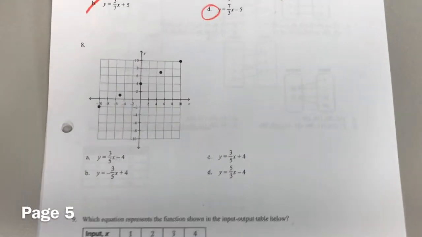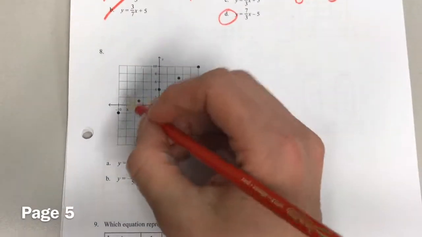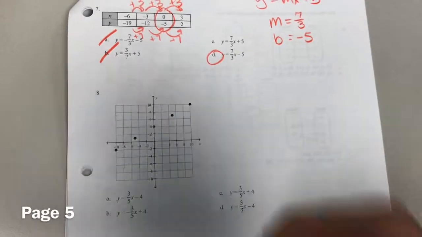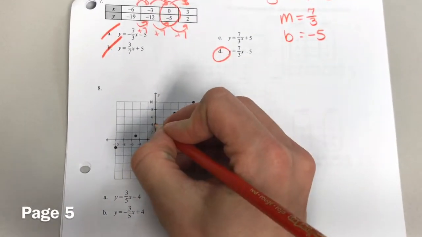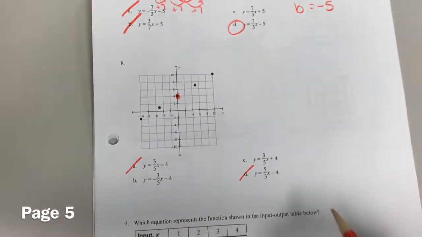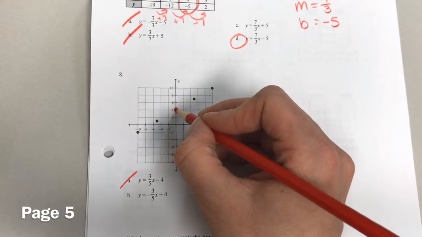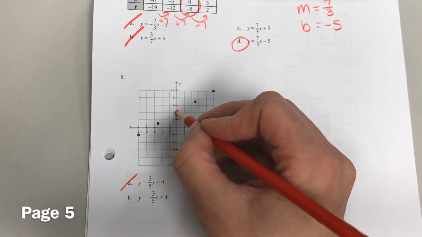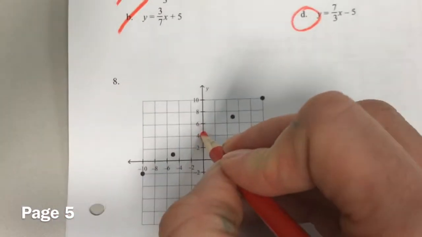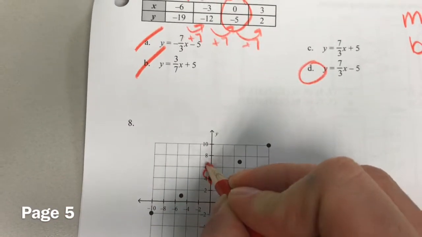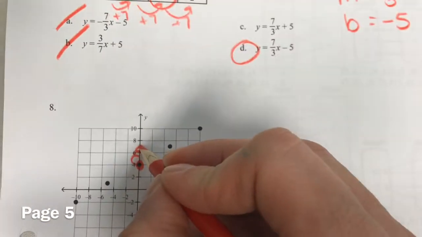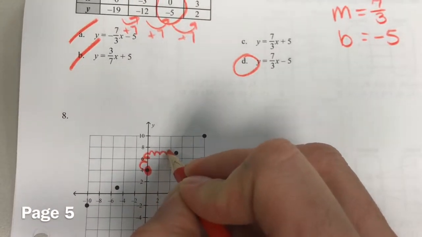Okay, for 8 you could do lin reg if you wanted to, but let's do it the same way that we did problem 3, I think. The y-intercept is positive 4, which eliminates D and eliminates A. Positive slope goes up 1, 2, 3 and over 1, 2, 3, 4, 5.